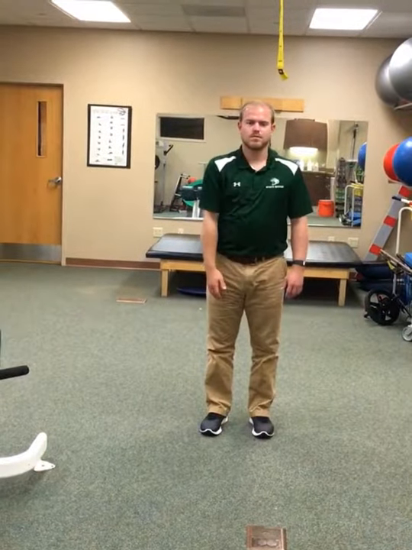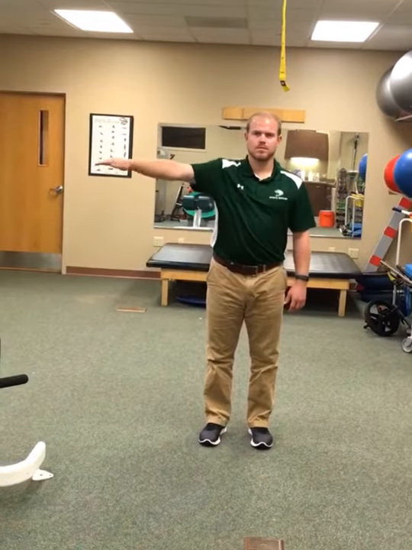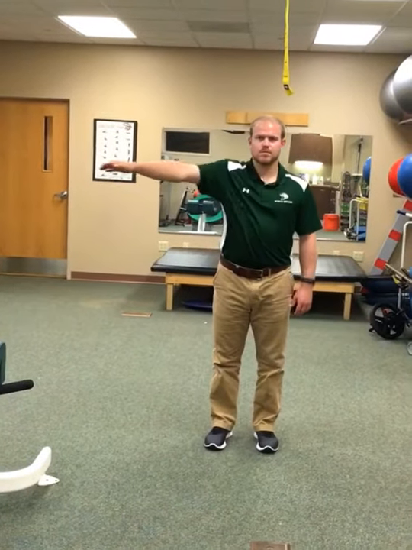So here we see the movements of the shoulder. We have flexion and extension, abduction and adduction coming across the body, external rotation and internal rotation, and horizontal abduction and adduction.